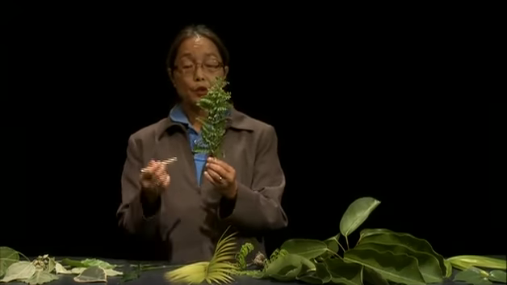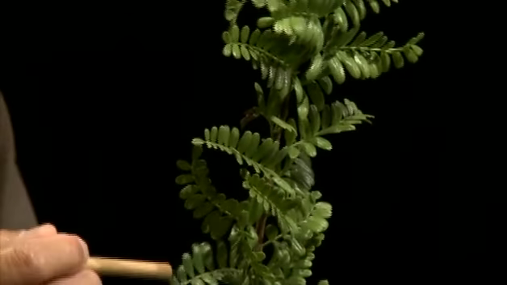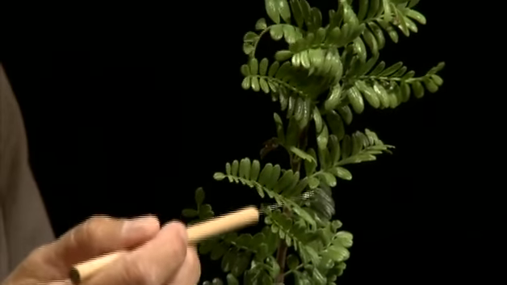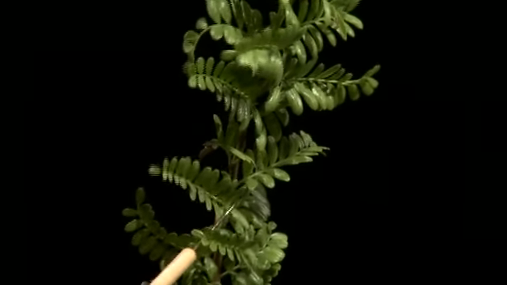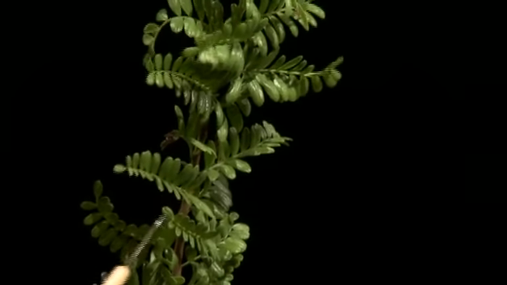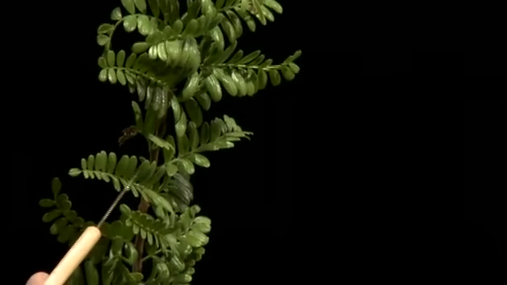So this here is ule, Osteomeles anthyllidifolia, and it has pinnately compound leaves. This along here is a stem, and this whole thing is one leaf made of leaflets. So why are these leaflets and not leaves?